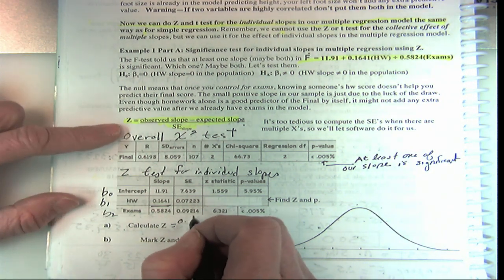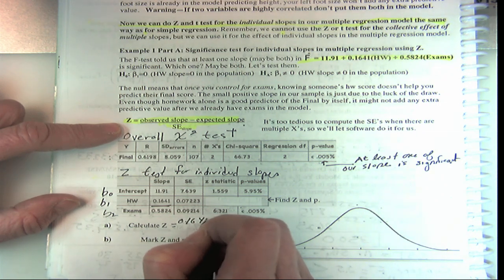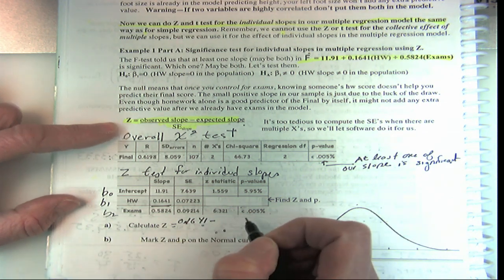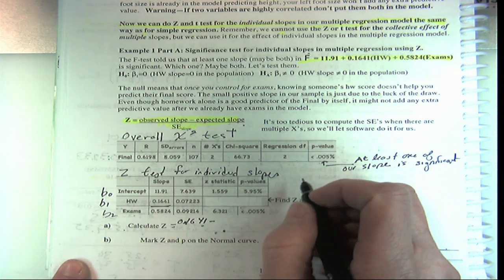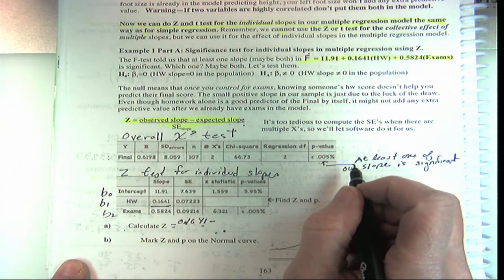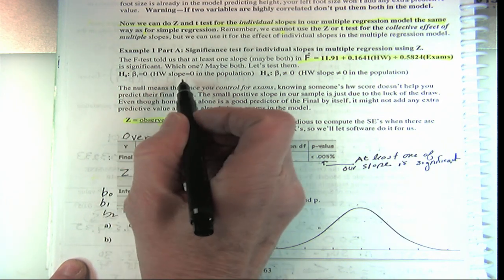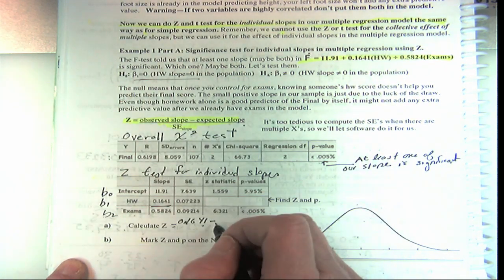We're going to do the z-test, minus the expected under the null. And what's the null? Where did we put our null? Right here: that the slope is 0. So it's minus 0.